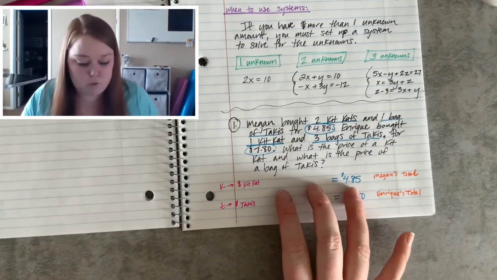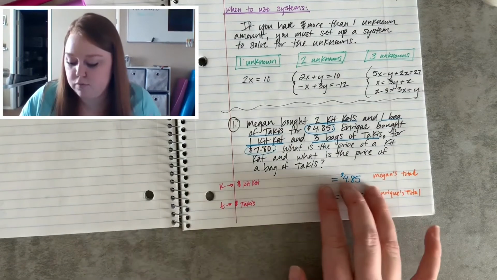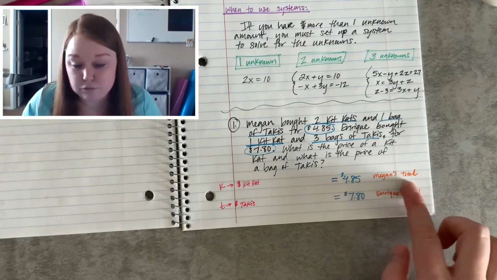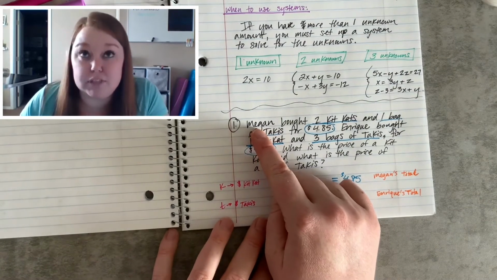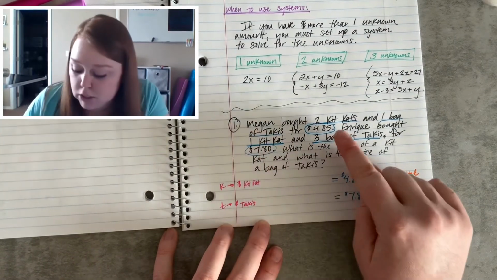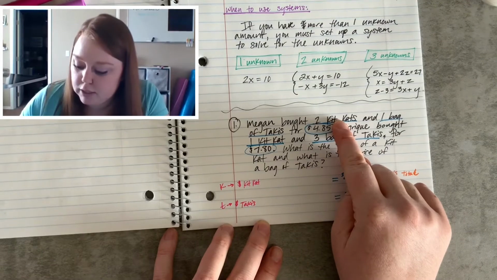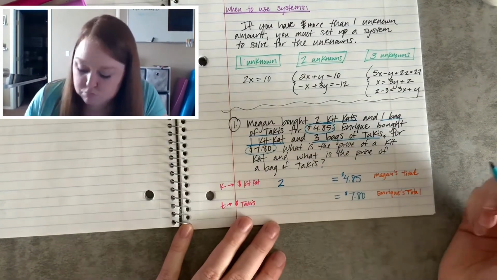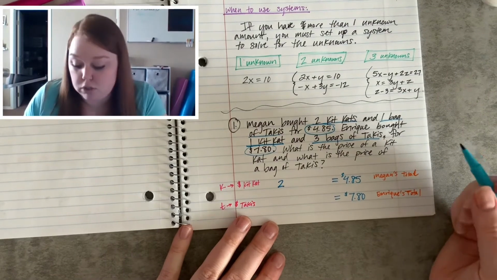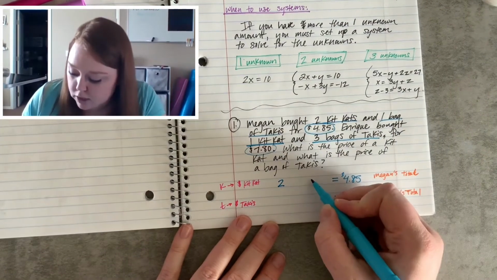Now in this first equation, if this first equation represents Megan's information, I should probably include the amounts of things that Megan bought. She bought 2 Kit Kats. The number 2 is probably going to be in my equation. She bought 1 bag of Takis.